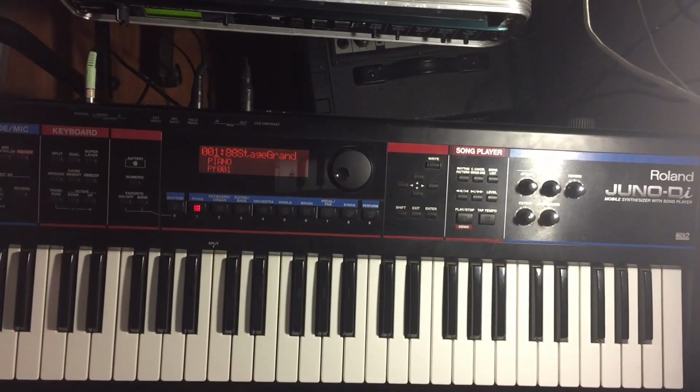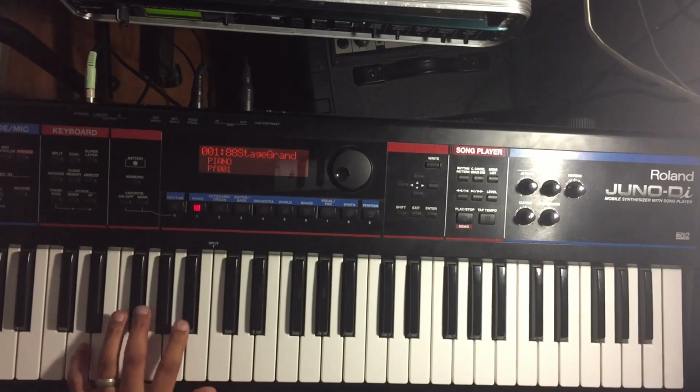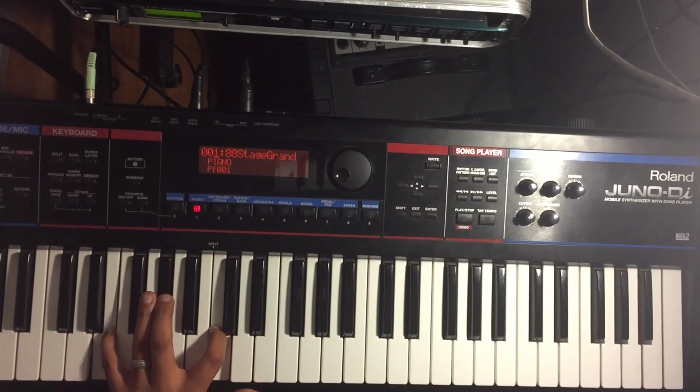Okay, so now I want to get to a slightly uglier chord. Remember the first chord I gave you was the augmented chord, right? And generally, the scale that you can use over the augmented chord is the whole tone scale.